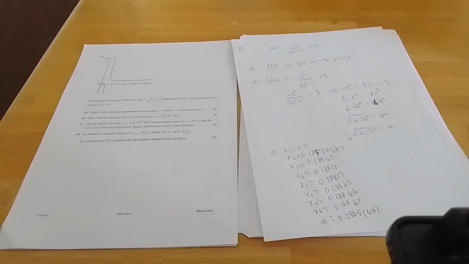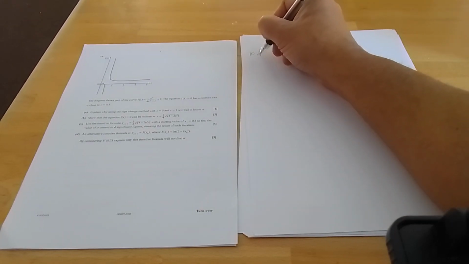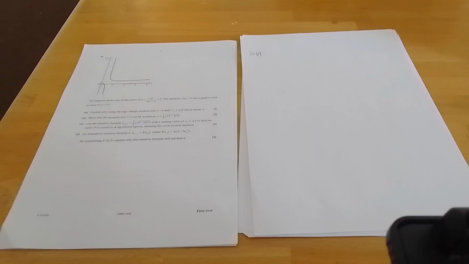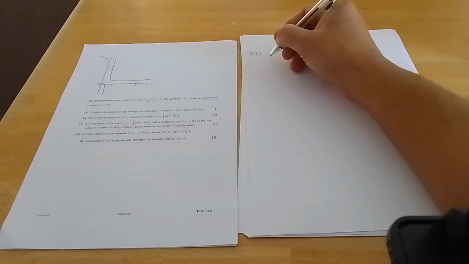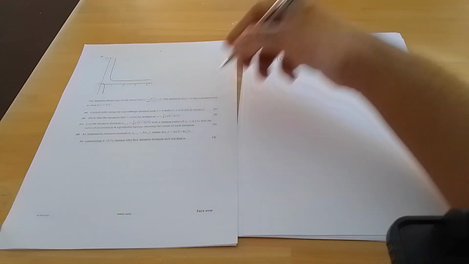And then lastly, an alternative iterative method for the formula x(n+1) is equal to capital F of xn, where F(x) is equal to the natural log of 2 minus 8x squared. By considering F'(0.3), explain why the iterative formula will not find alpha. Well, I'll do it on a new page. So 10d, we can differentiate to find the derivative, capital F dash of this.